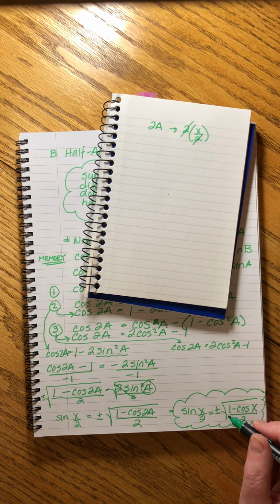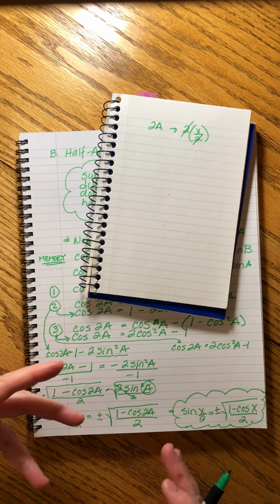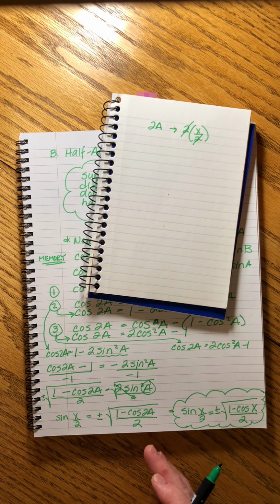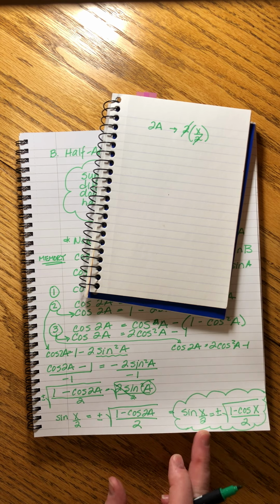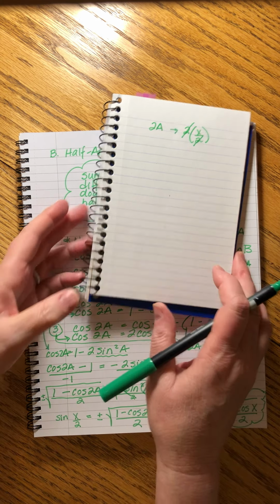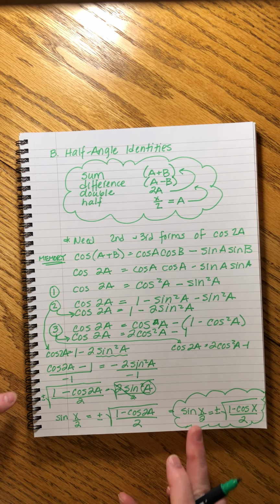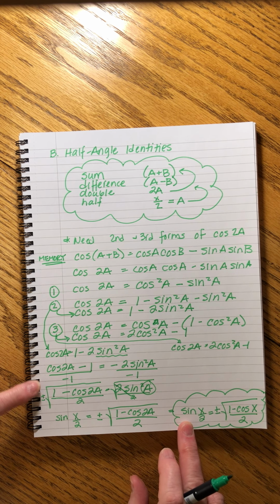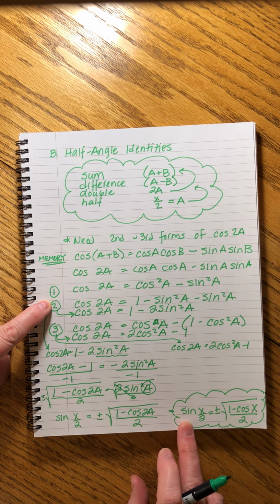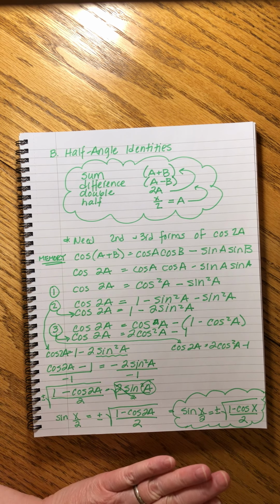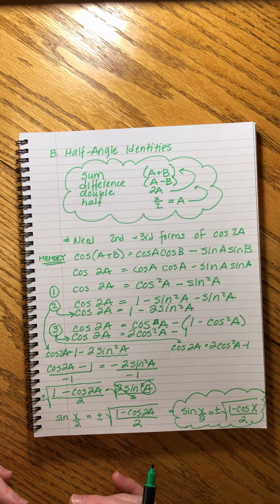And just like with all the other problems we've done this with, if you already know the hows before you learn the whys, it's going to make it so much easier, okay? So this is how you derive the half angle identity for the sine value. We took the second form, we rearranged it, and simplified, okay?